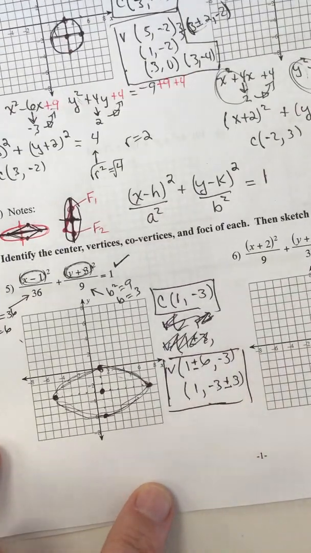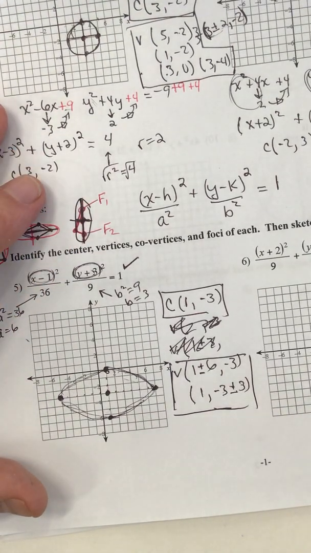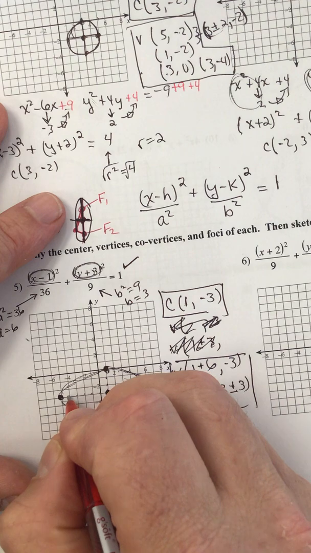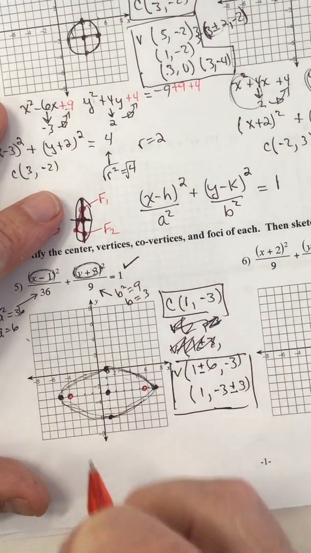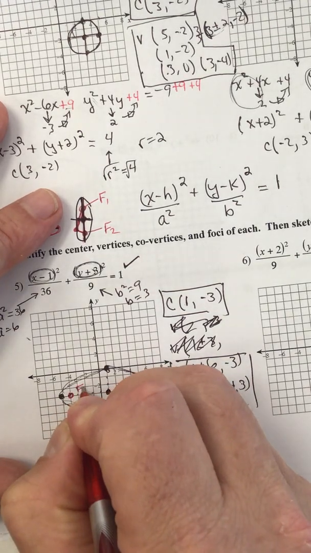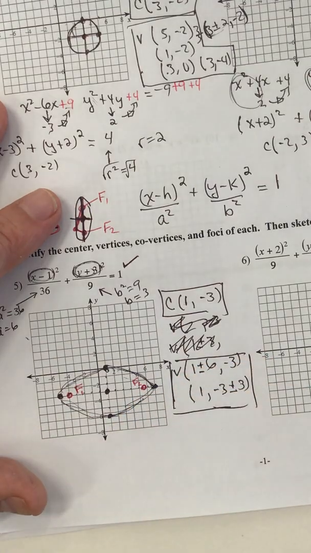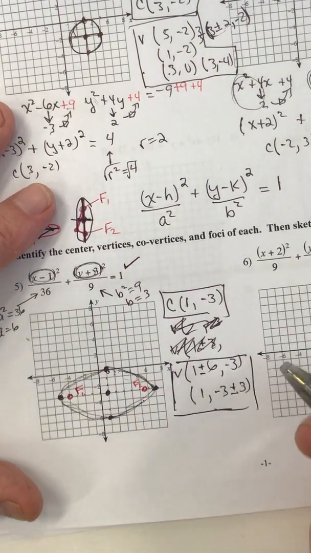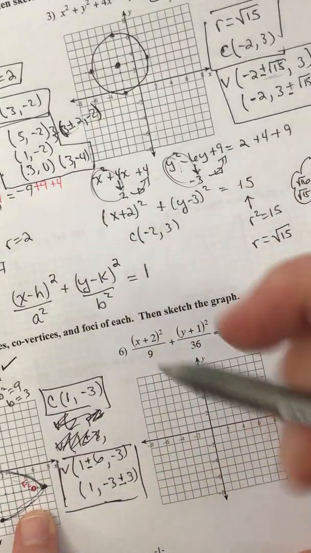And then we need the focus points. Let me show you how to get them. The focus points are always on the long axis, the major axis, so they're going to be just inside the major axis. This is going to be a focus point. I'm just going to call it focus 1 and focus 2. The way you find them, we need some more formula up here. So here's the focus formula.